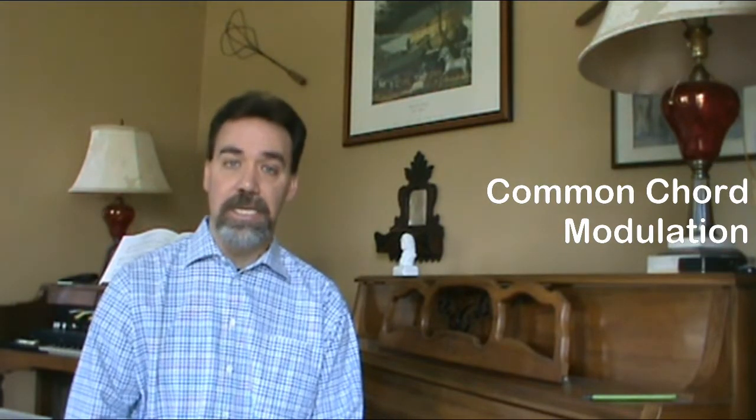More common in the common element modulations is what we call a common chord modulation. A common chord modulation works very much the same way. That is, we have a chord that is identical between two different keys. So for example, I could be looking at a D minor chord which exists in the key of C major. It is the 2 chord, the supertonic chord in that key. I can modulate using that chord as what's called a pivot to any other key that contains a D minor chord in it. So it's a 2 chord in the key of C major, and it could be a 6 chord in the key of F major. So I can get from C major to F major by, first of all, getting to a D minor chord.